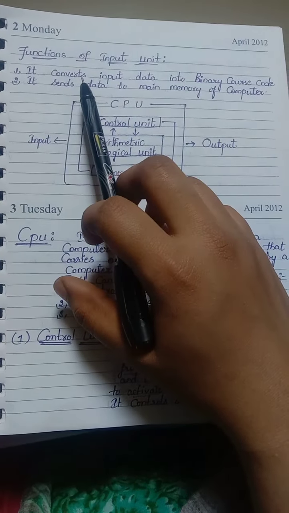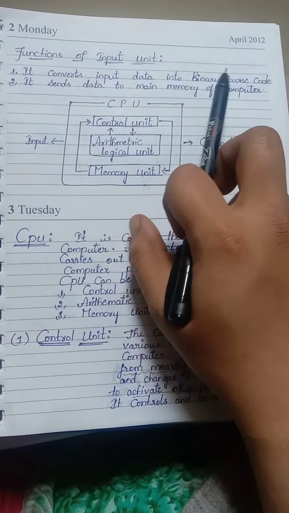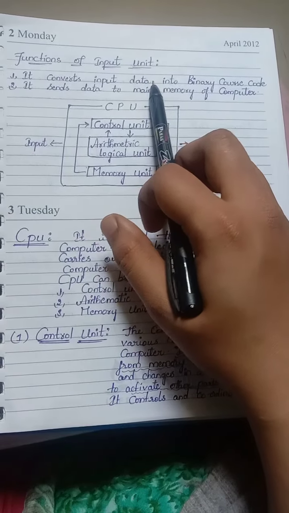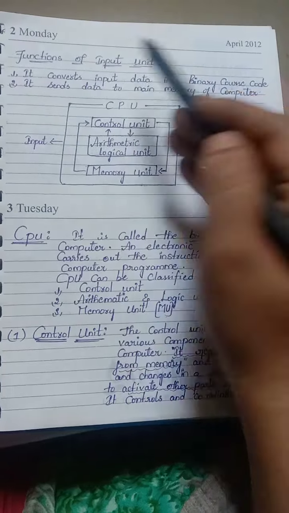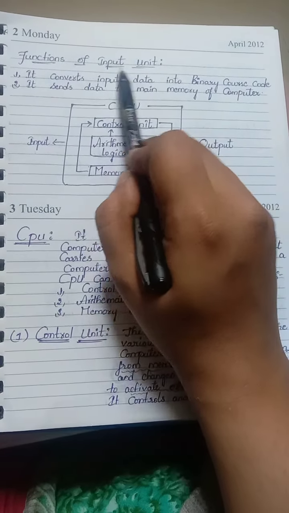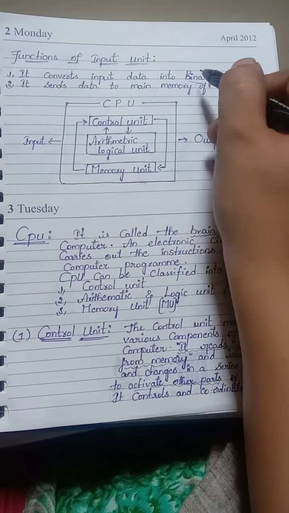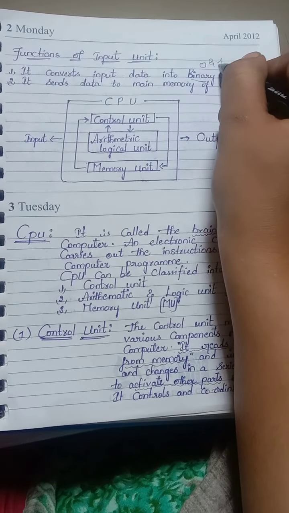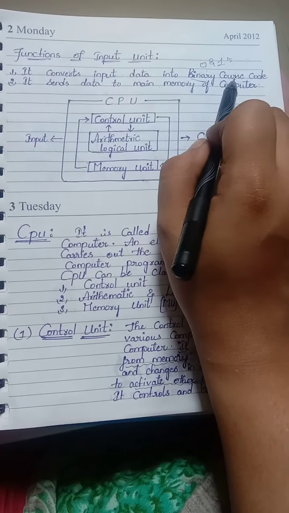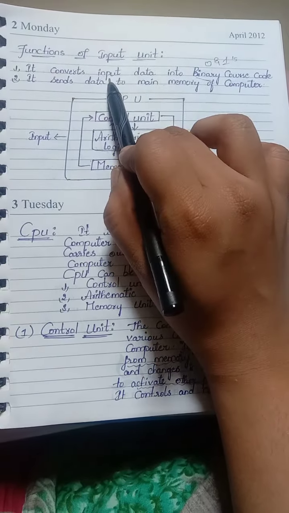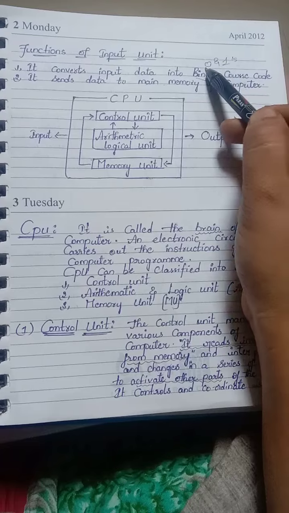Okay guys, here we are going to discuss the functions of the input unit. It converts input data into binary code. Here is a very important point, so listen carefully. As humans, we can understand English, Hindi, or Telugu languages, but the computer only understands a single language, which is known as binary language, in the form of zeros and ones. So the input device does an operation: it converts the input into binary language, means into the zeros and ones language.